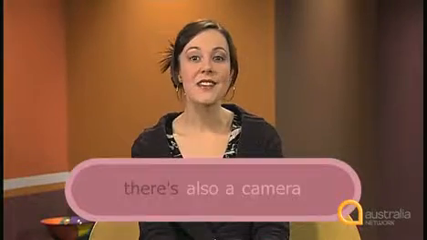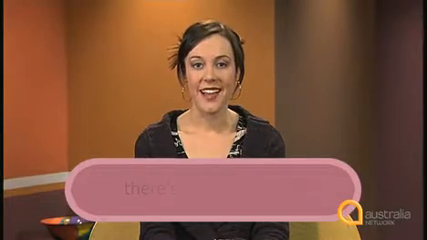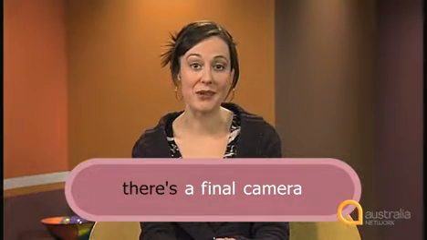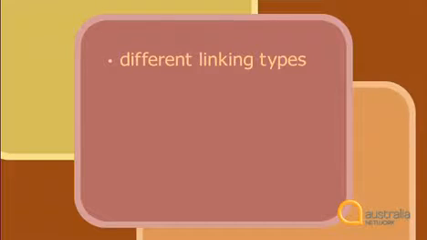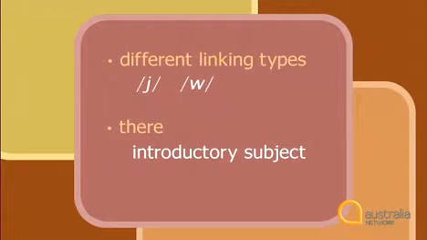He says there's also a camera and there's a final camera. These are examples of introductory subjects. So today we've looked at 2 different linking types in spoken English using Y and W. And we've talked about there being used as an introductory subject and as an adverb.